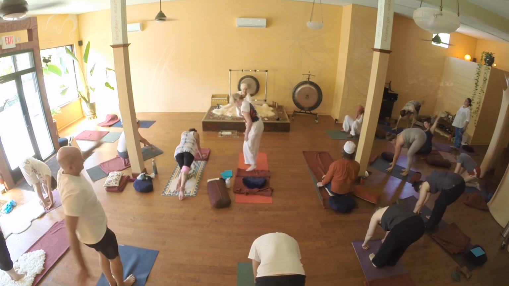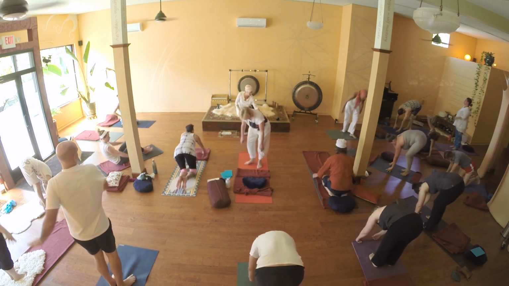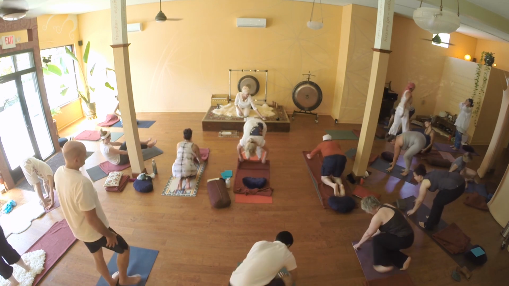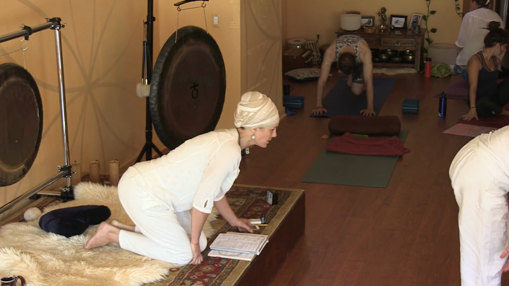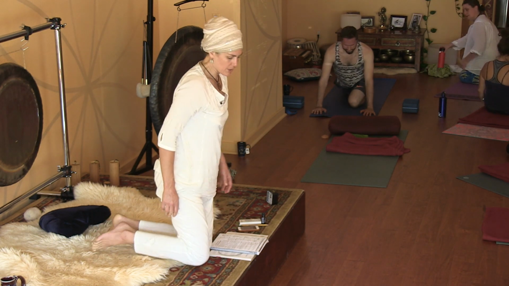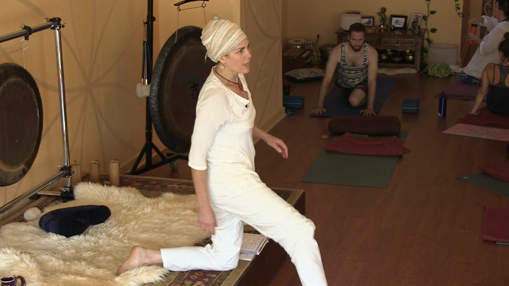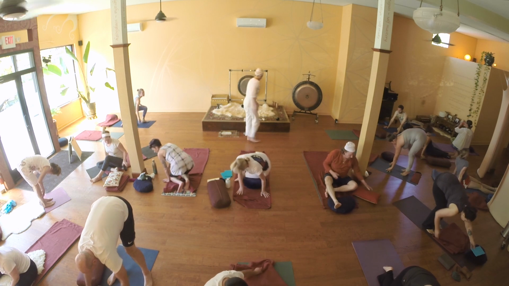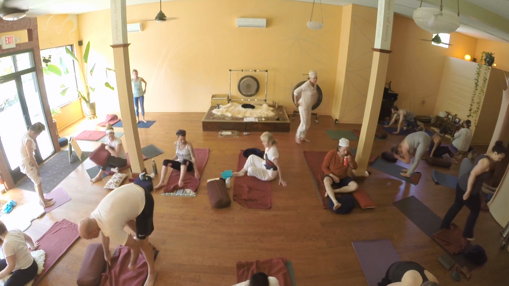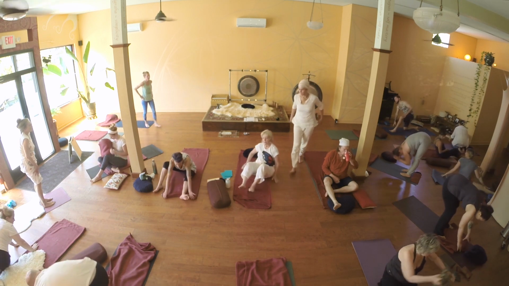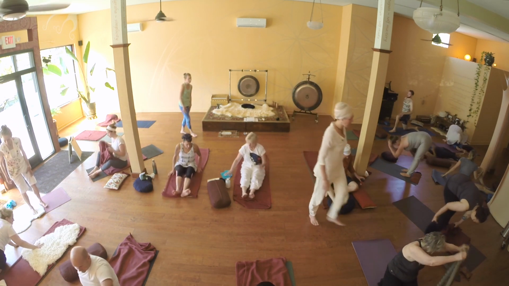So lying with your head facing towards the gongs, we'll come to Shavasana. Take your time to get there, making sure that you're super comfortable. If you'd like something, I can get it for you. If you want an eye pillow, an extra blanket. I highly recommend the eye pillows. If you've never tried one before, let me bring you one, give it a try.